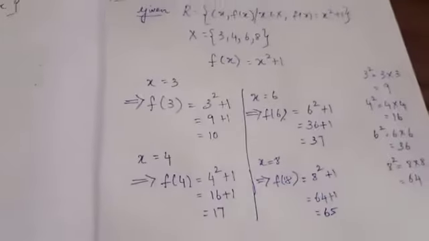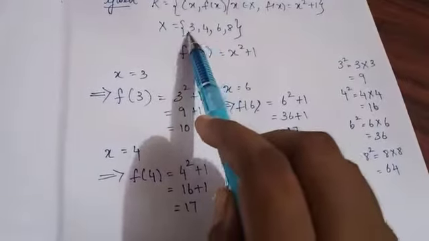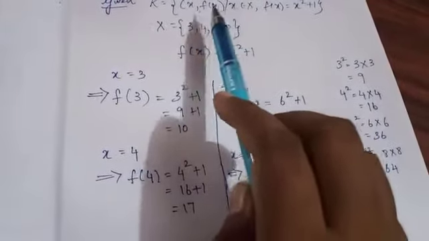Yes. So now using the values of x, we have found the values of f(x).